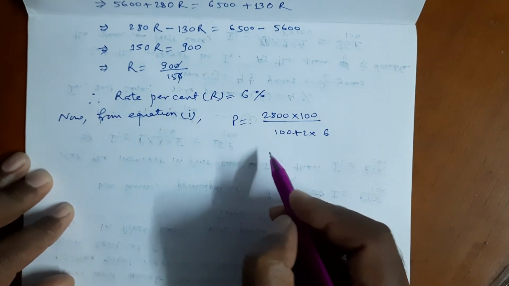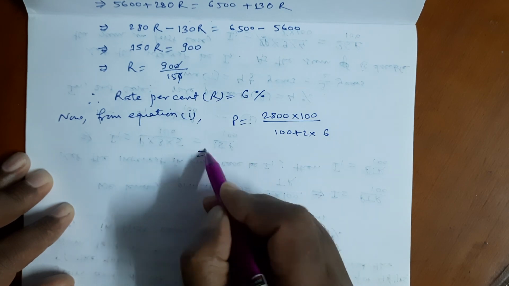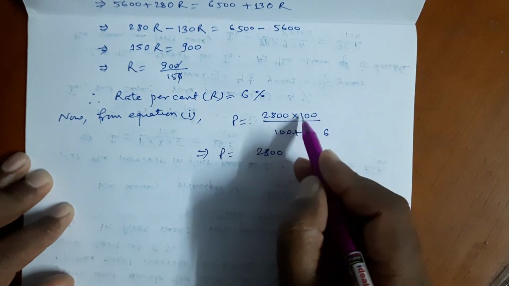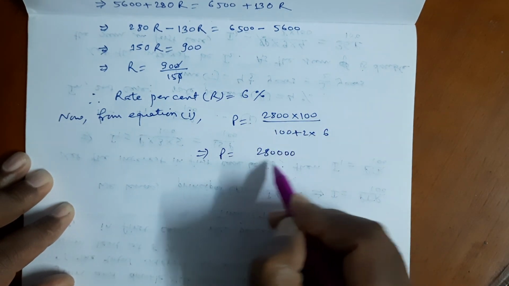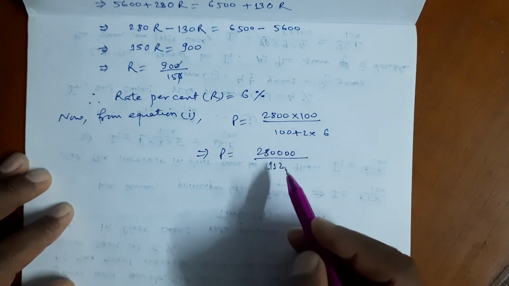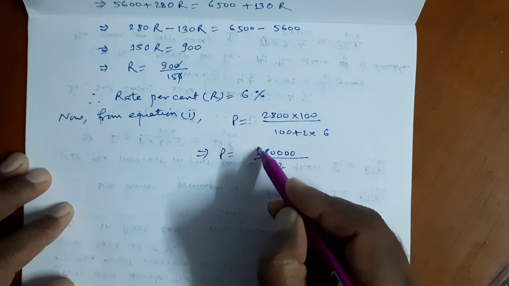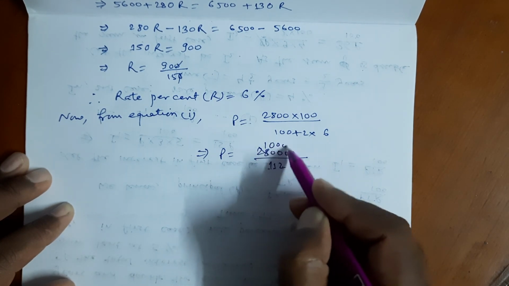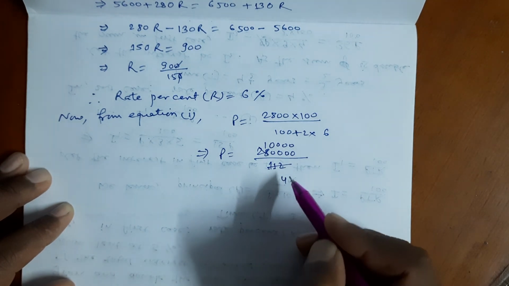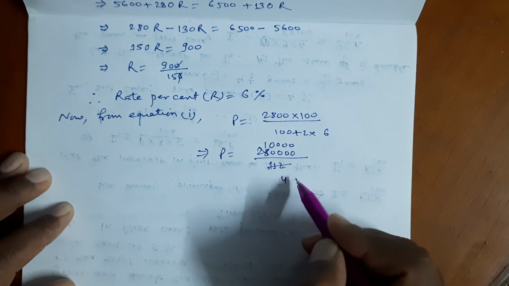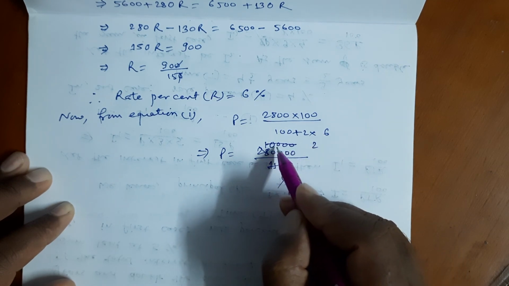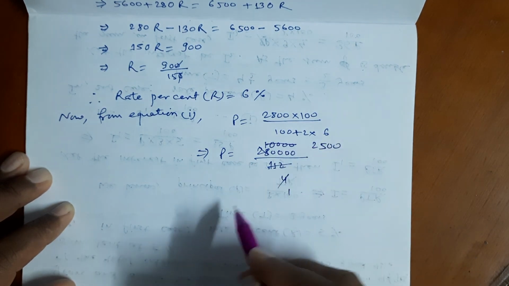Now we will simplify this. This implies P equals 28 followed by 4 zeros, over 112. Now 28 ones are 28, 28 with 4 zeros, and 4 also can cancel this. 4 1s are 4, 4 2s are 8, remainder 2, 4 5s are 20, 0 and 0 here.